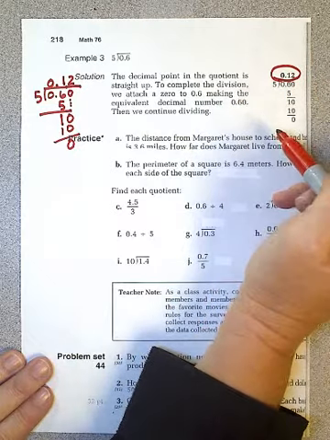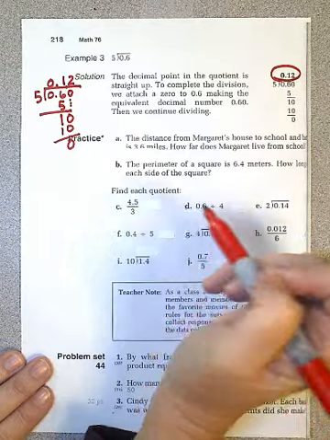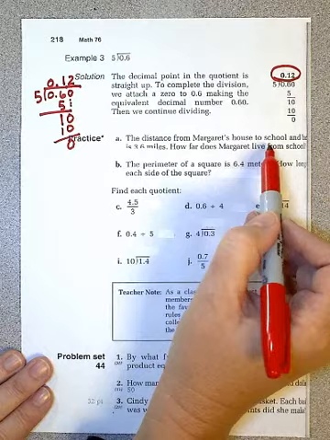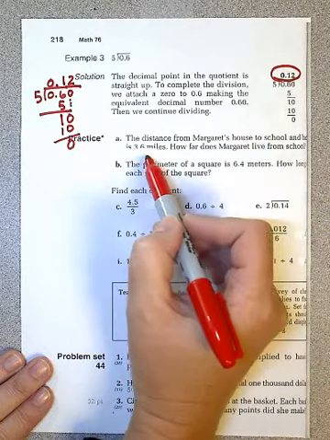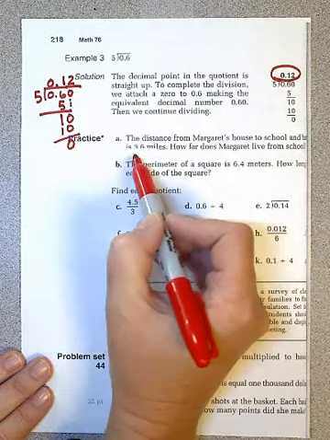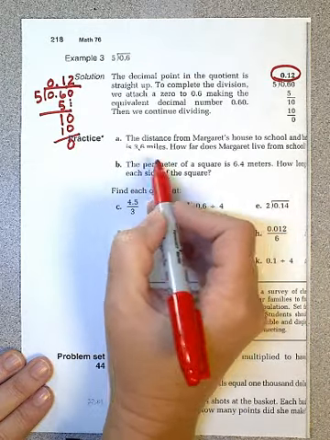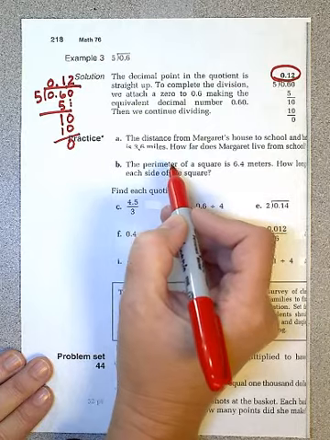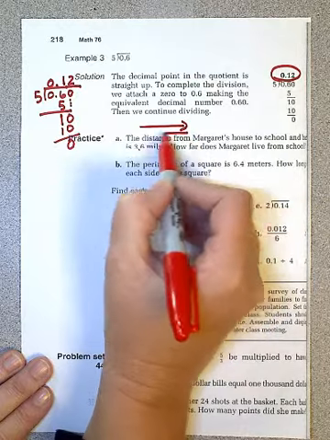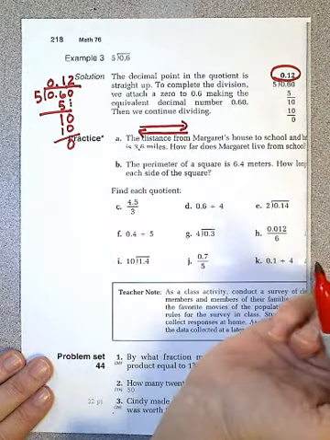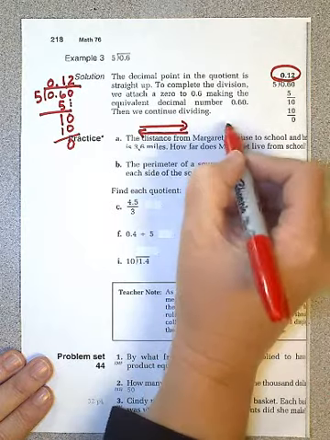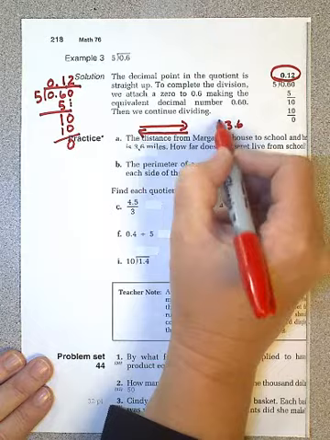Would you please take a quick look at lesson practice with me? The distance from Margaret's house to school and back is 3.6 miles. How far does Margaret live from school? Well, we know the total distance is 3.6 miles. How far does she live from school? She goes to school and back for a total of 3.6 miles. So you can pretty quickly figure out you will need to divide 3.6 by 2 in order to solve problem A.